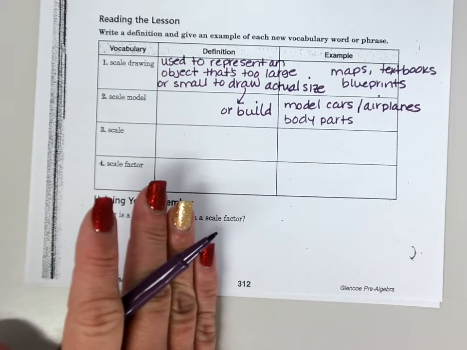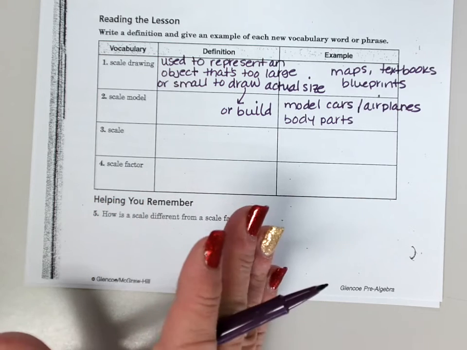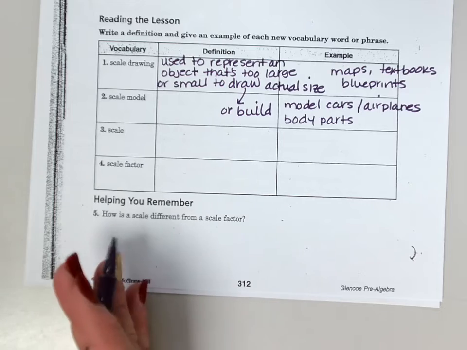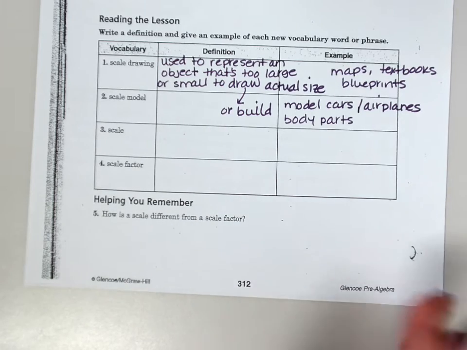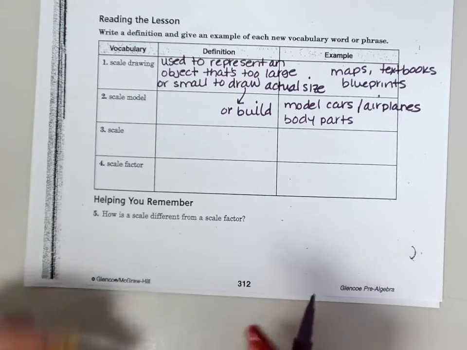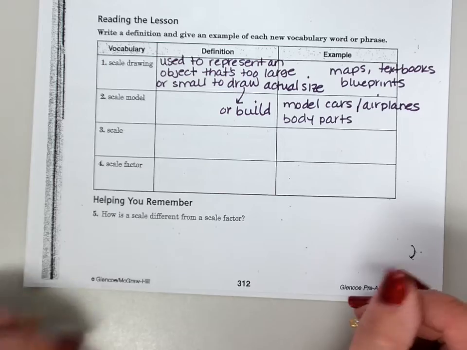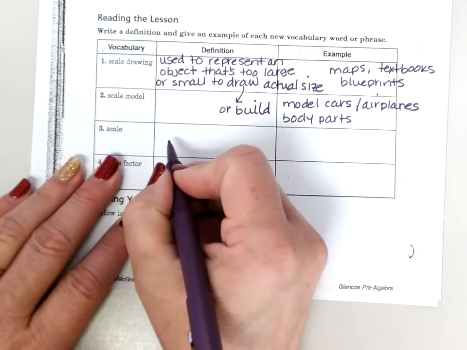A scale itself gives the relationship between the measurement on the drawing and the real one. So that would be like on your map. If you use maps in social studies, you'll see a scale on there. It might say like 1 inch equals 500 kilometers or something. Whatever it happens to be, depends on the size of the map. So that's telling you that every 1 inch on the map is really 500 miles or whatever in real life.